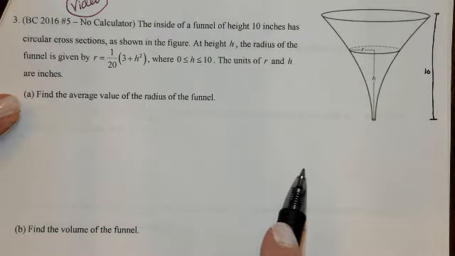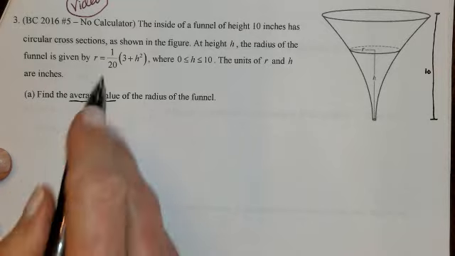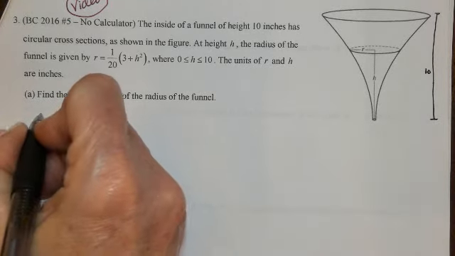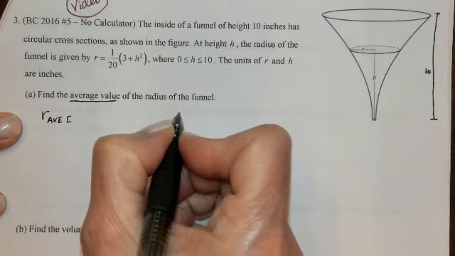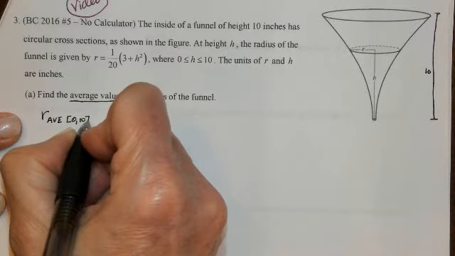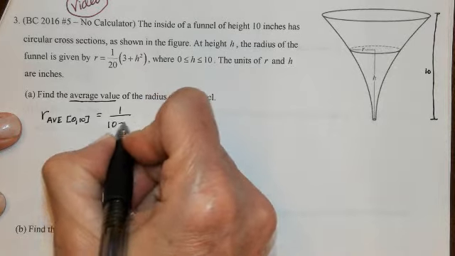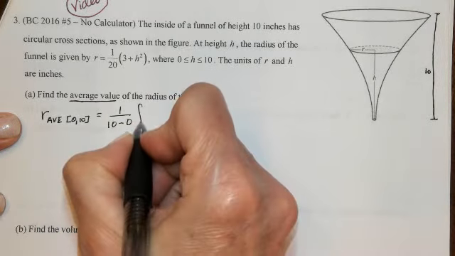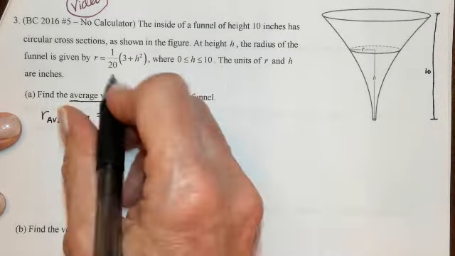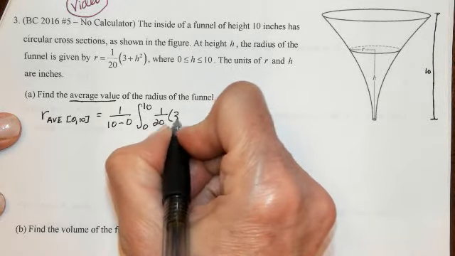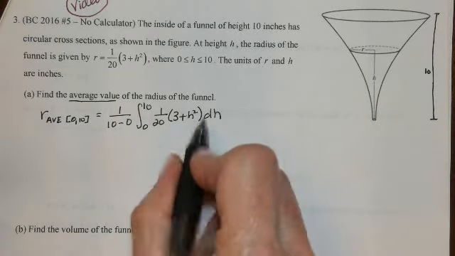Part A, find the average value of the radius of the funnel. So they're asking us, do we know the formula for average value of a function? And hopefully we do. So the average value, I'm going to call that R sub average, from 0 to 10, is going to be 1 over 10 minus 0, b minus a, times the integral from a to b, so 0 to 10, of what you are finding the average of. And we're finding the average of R. So 1/20th times 3 plus h squared dh. Okay, so there's the setup for it.